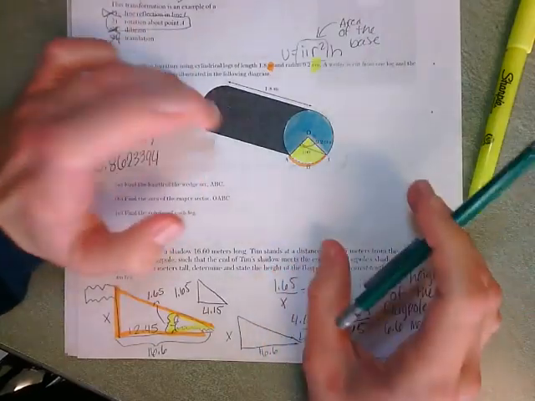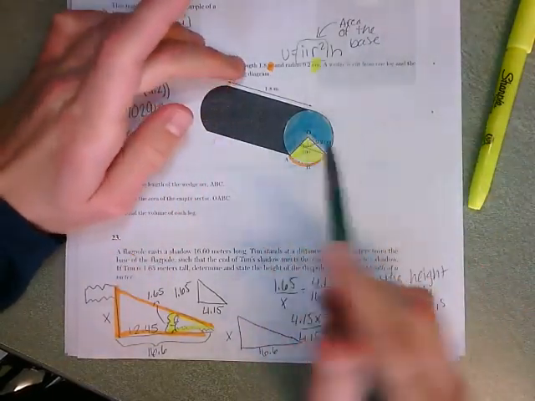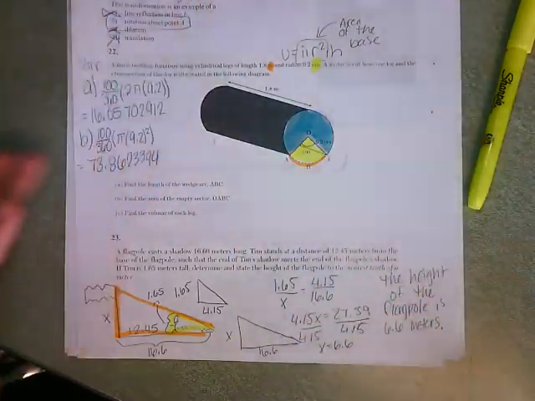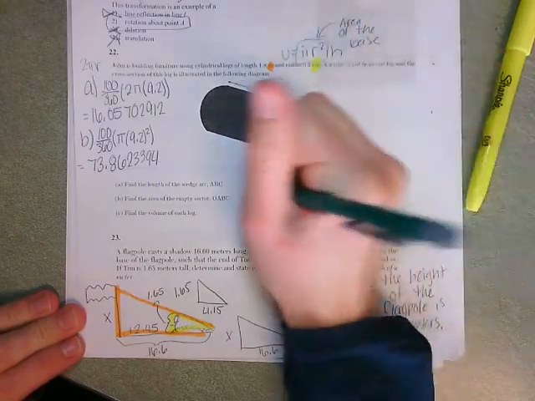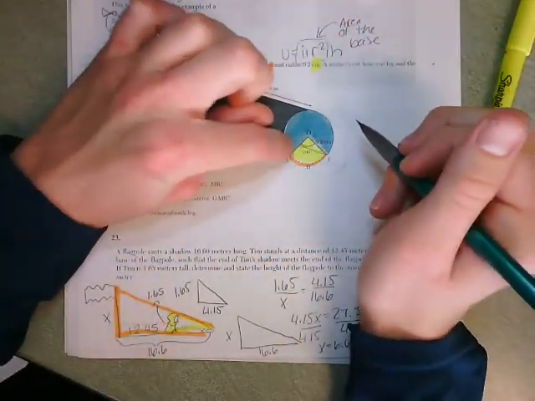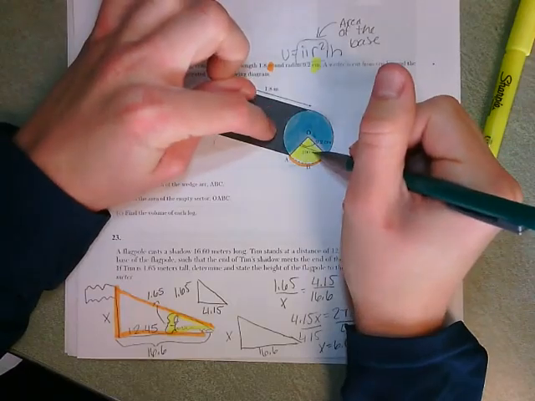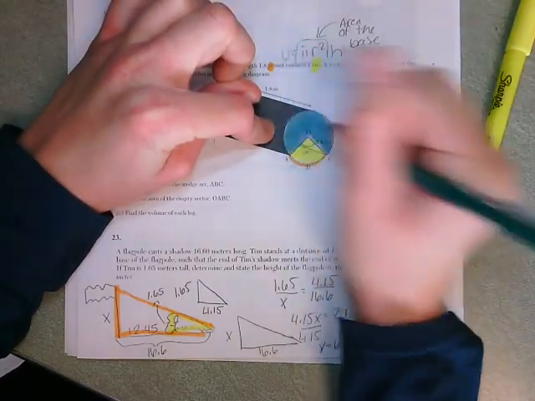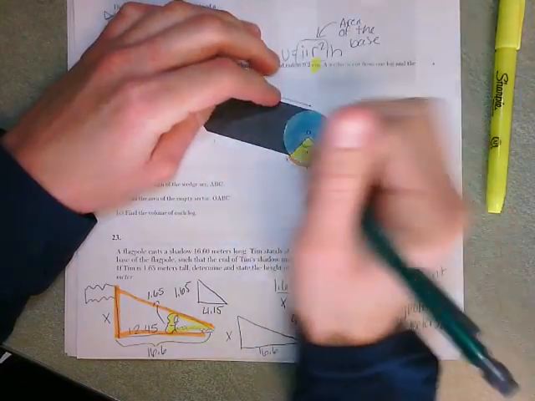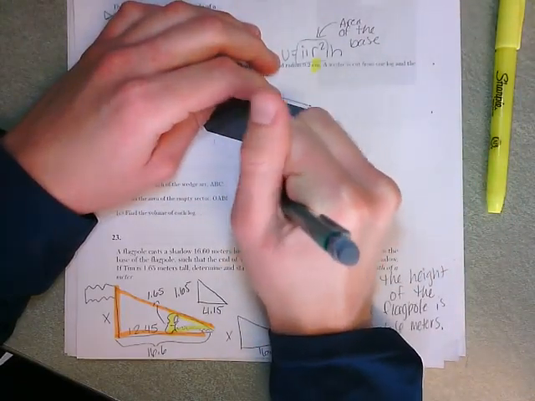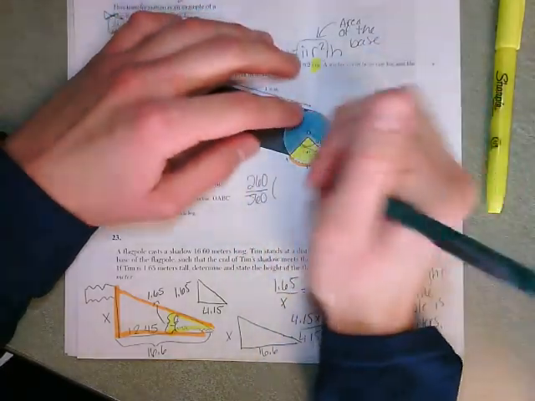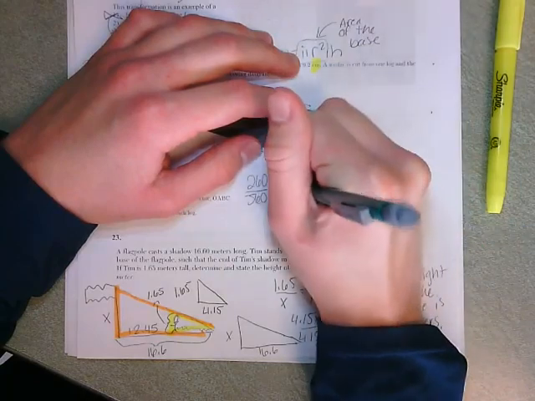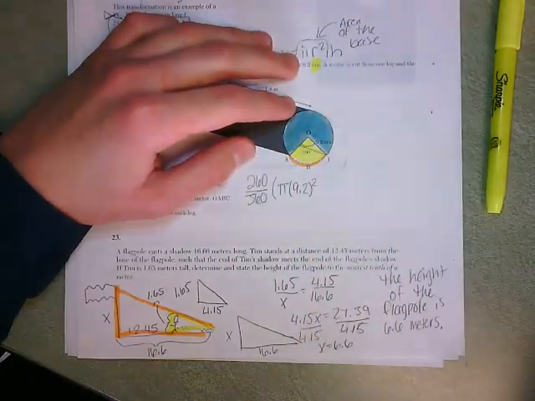So let's first find the area of our shaded sector, or blue part. We need our central angle. Now it's 360 minus 100, so our central angle is 260 over 360 times the area of our circle, so pi times 9.2 squared.